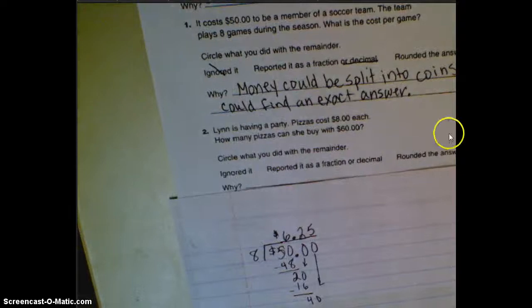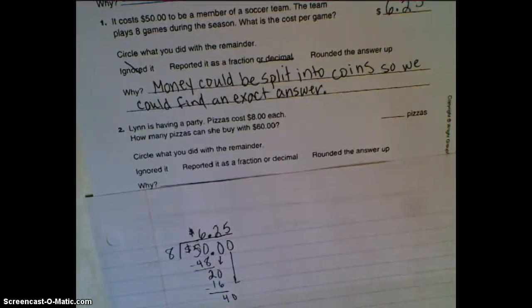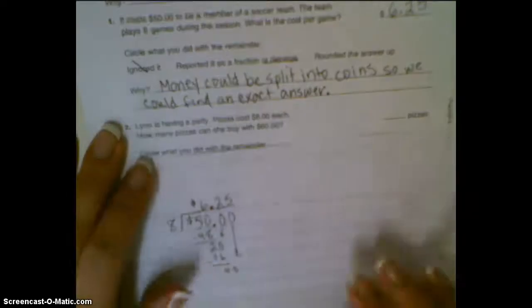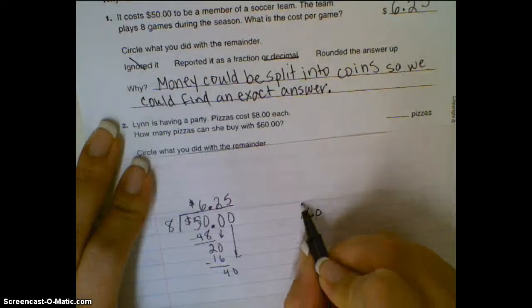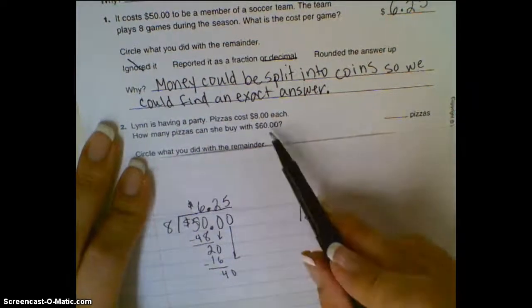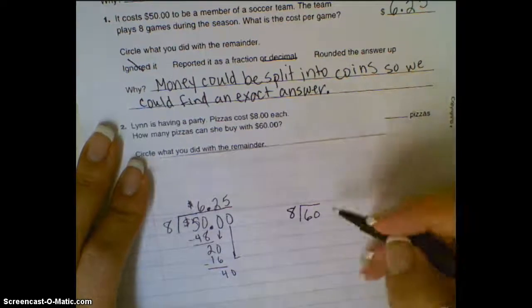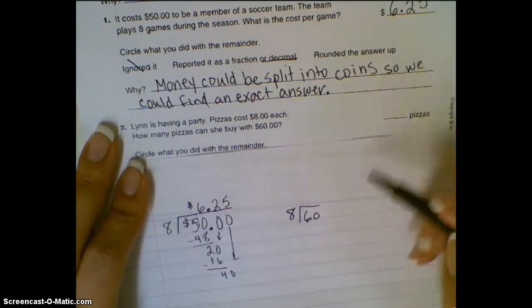Ooh, I'm really off the screen here. Let me try and pull this over a little bit. There. All right, so she's got $60 to spend. Wow, she's got a lot of money to spend on her party. I'm going to leave the dollar sign off at the moment. I'm just going to leave it like this. And each pizza is $8, and we'll add a decimal in if we need to, because we know with money we can sometimes do that.